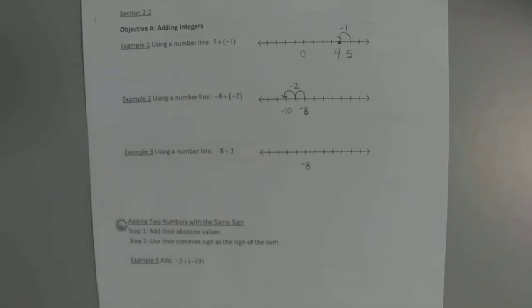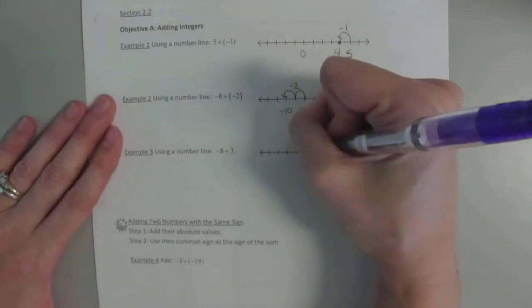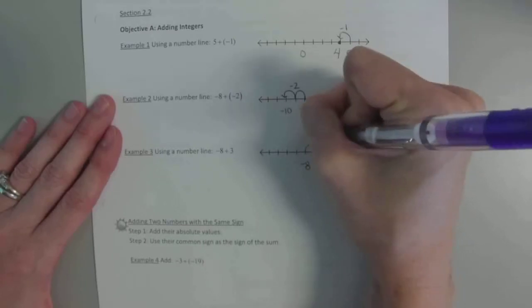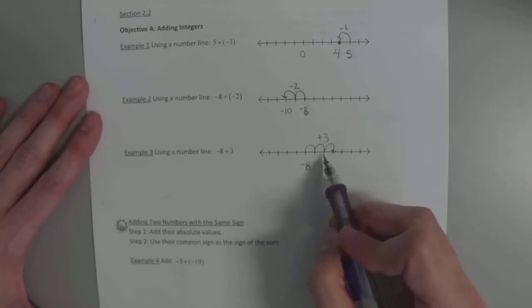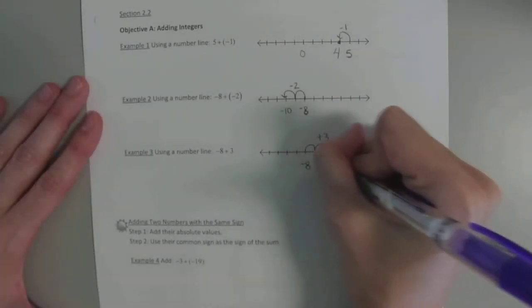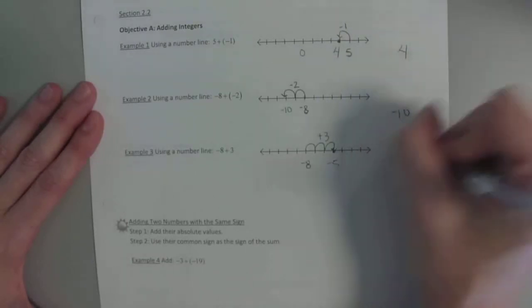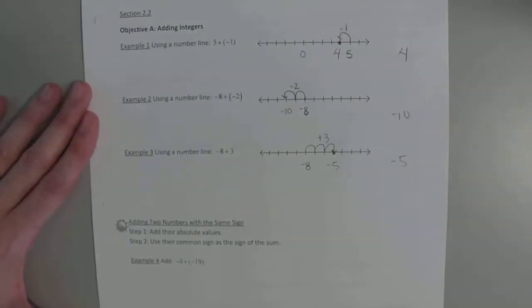But notice on number 3, guys, we're actually adding a +3. So which direction are we going to move? To the right this time. 1, 2, 3. So we're actually adding 3. Where will that land us? -7, -6, -5. So this answer was 4. This answer was -10. This answer was -5.